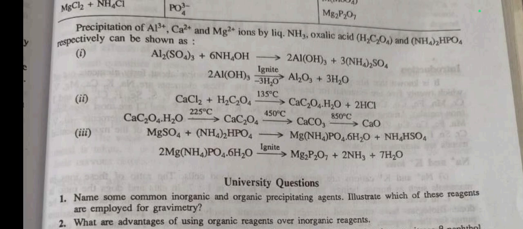CaCl2 plus H2C2O4 at 135 degrees Celsius gives CaC2O4 H2O plus 2 HCl, and CaC2O4 H2O at 225 degrees Celsius gives CaC2O4, and this at 450 degrees Celsius gives CaCO3, and this at 850 degrees Celsius gives CaO. MgSO4 plus (NH4)2HPO4 gives MgNH4PO4 6H2O plus NH4HSO4. 2MgNH4PO4 6H2O on ignition gives Mg2P2O7 plus 2NH3 plus 13H2O. Thank you.